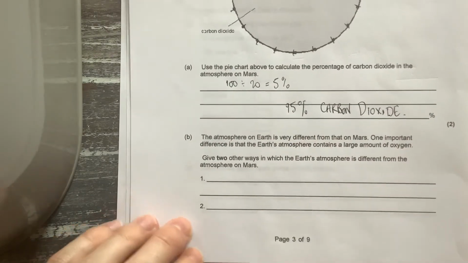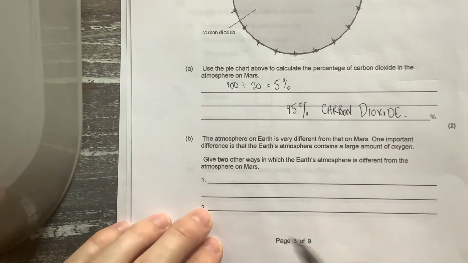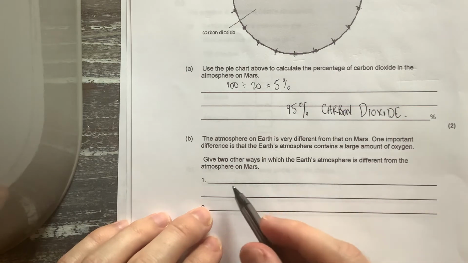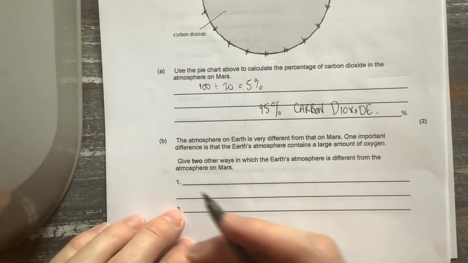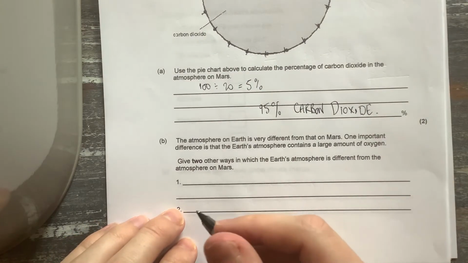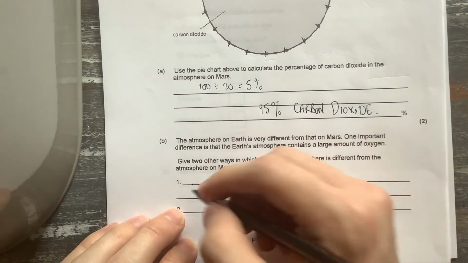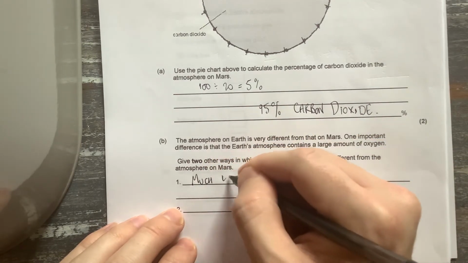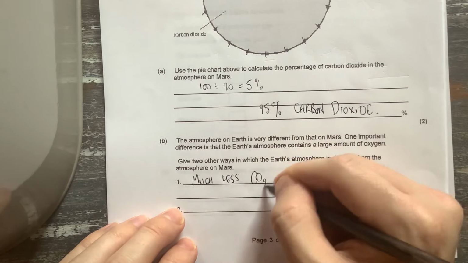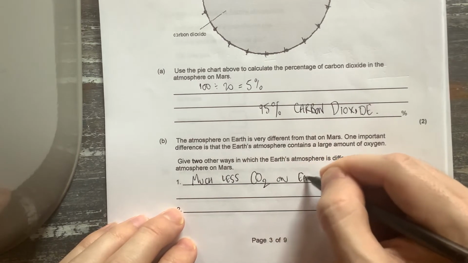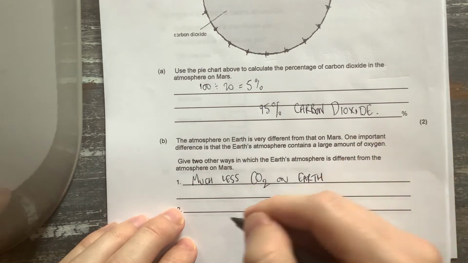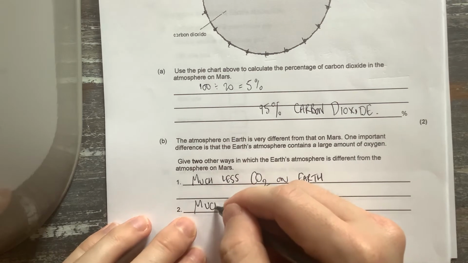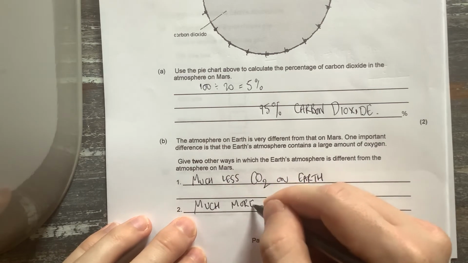Next up, give 2 other ways in which the Earth's atmosphere is different from the atmosphere on Mars. So there is much less CO2 on Earth, and there's also much more nitrogen.